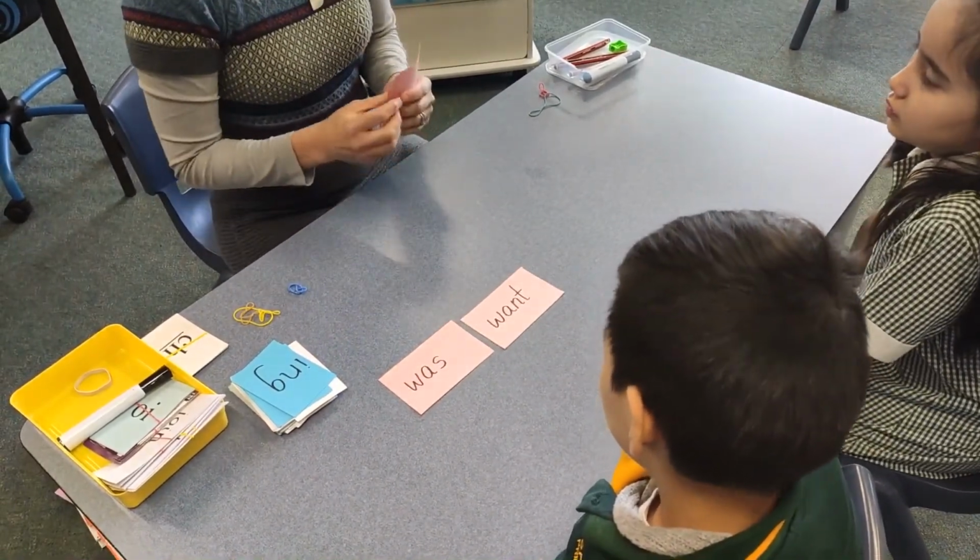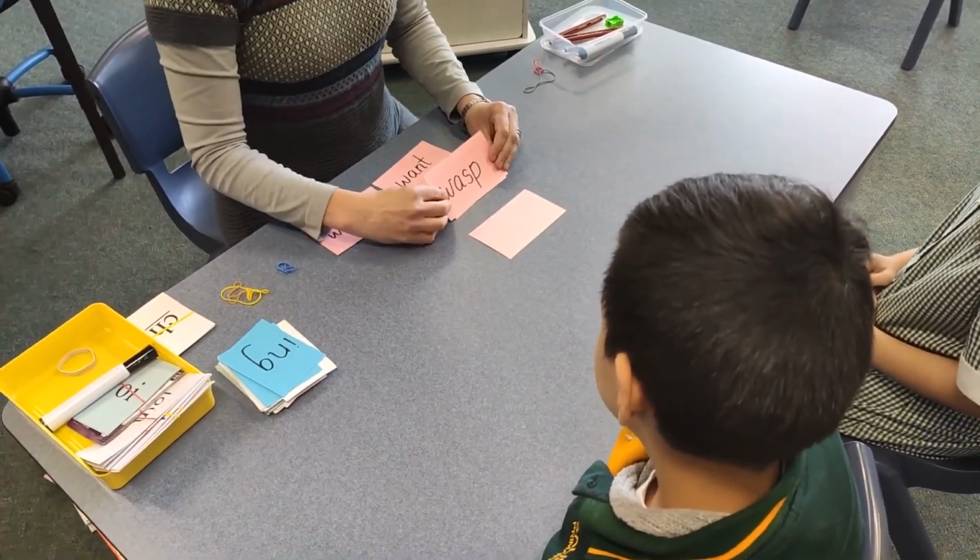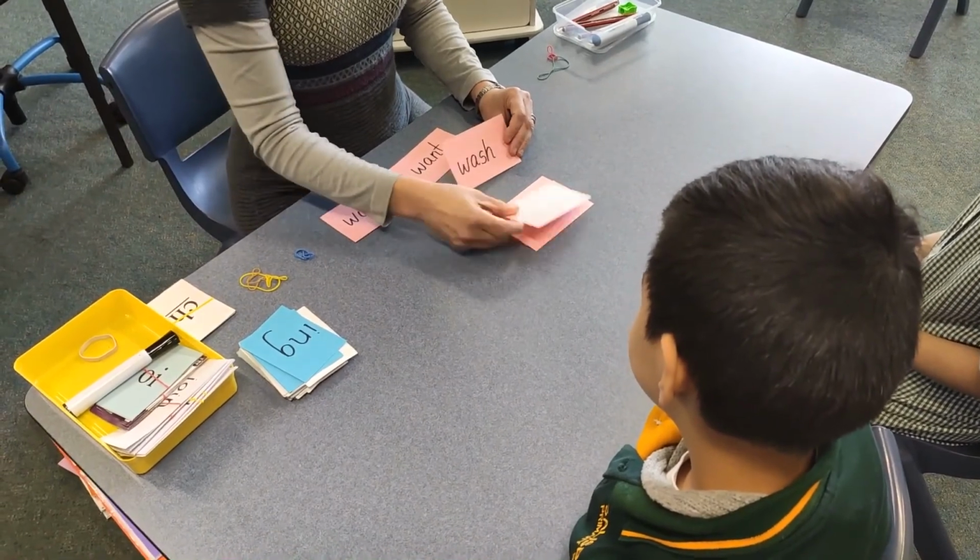You'll also know how to read these ones. Let me show you. What's this one? Wonder. Wash.